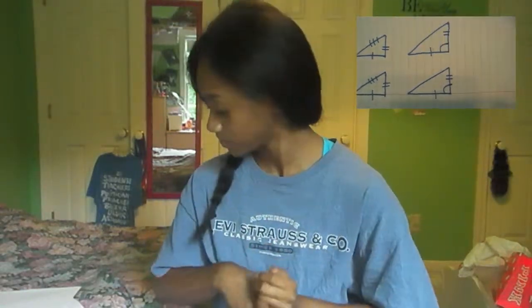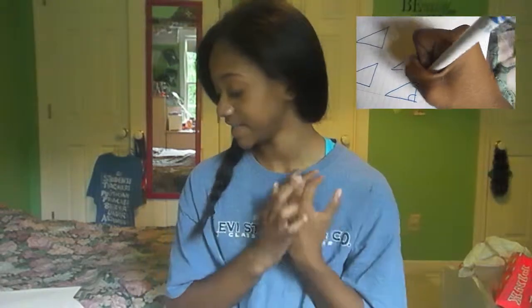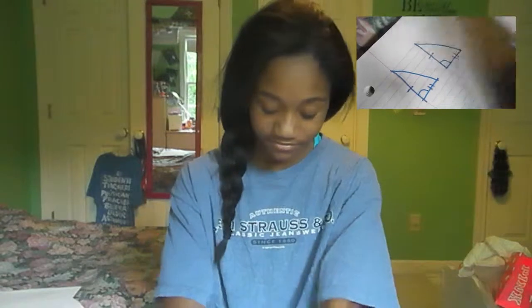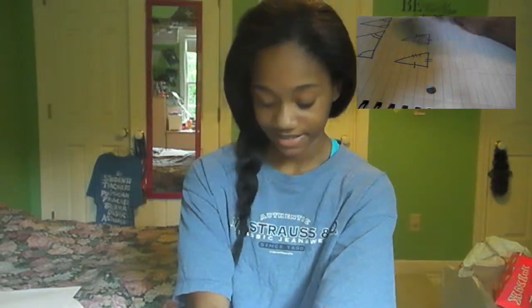Similarity is when the triangles usually have the same angle measurements but different side lengths. And some of those postulates are angle, angle, and when you have angle, angle, the third angle is always the same because if you have two angle measures, you always have a third. Side, side, side, and side angle side. And for congruence, there is angle angle side, side angle side, and side side side.